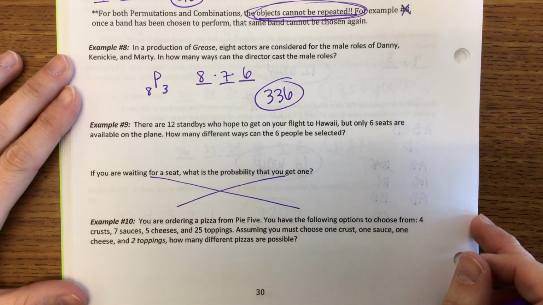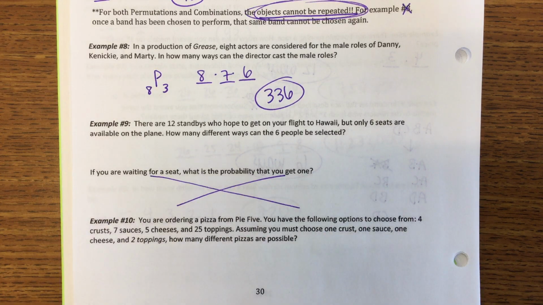So just do the first part of 9 and then take a look at 10. Does it matter if you switch up the 12 and the 6 in the calculator?